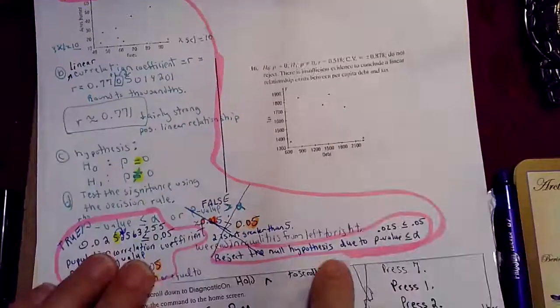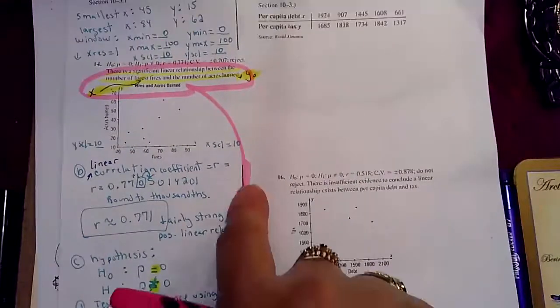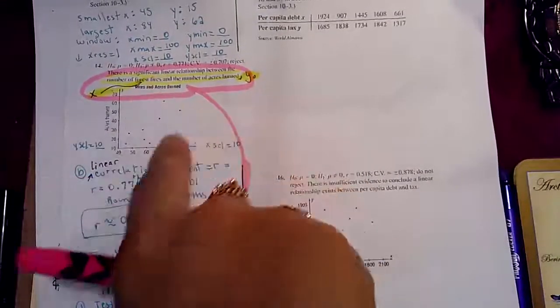So I'm putting an arrow here all the way back to that. That's what we needed there, okay?